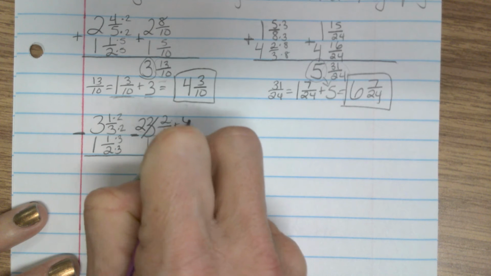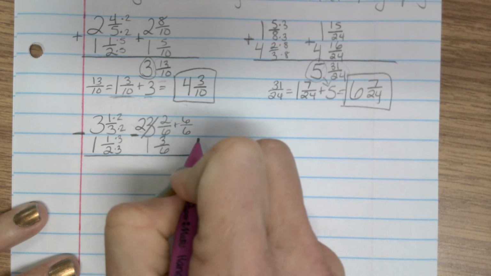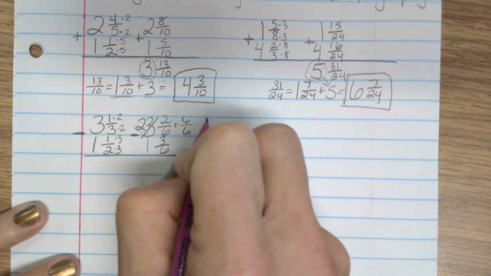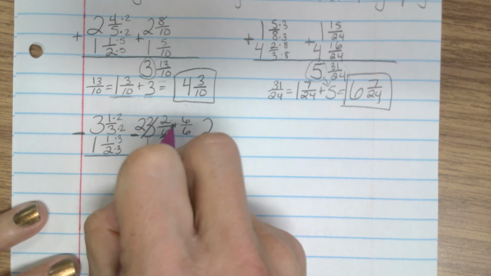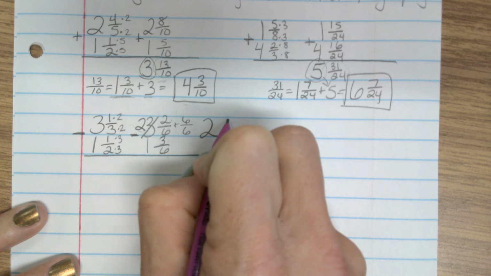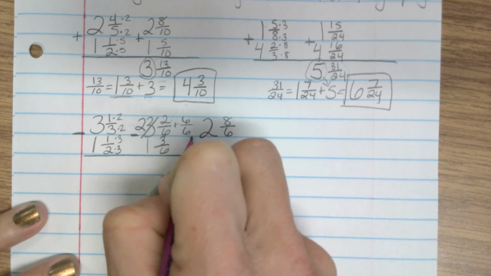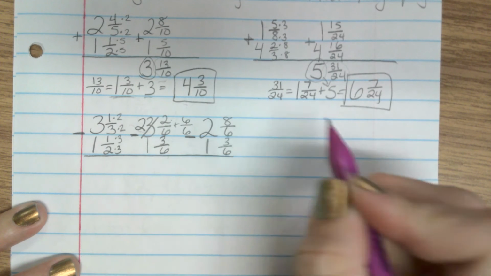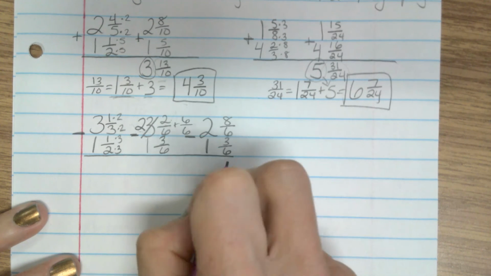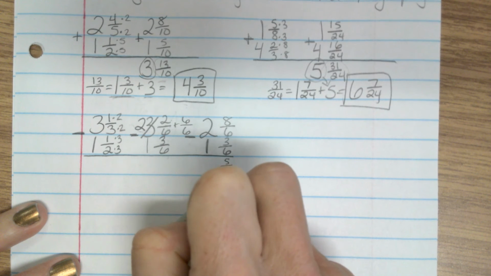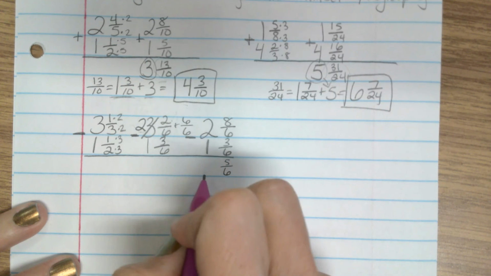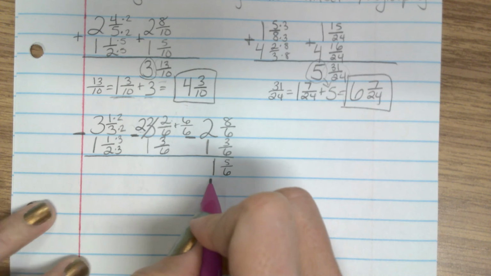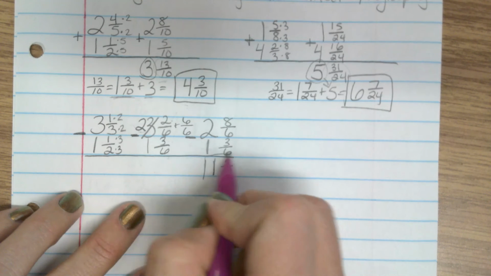So I'm going to add 6/6 to my 2/6. That's tricky to say. Anyway, my whole number is now 2, and 2/6 plus 6/6 is 8/6. And then I'm going to subtract 1 3/6. 8 minus 3 is 5/6. 2 minus 1 is 1. So back up. Here's my answer, 1 5/6.